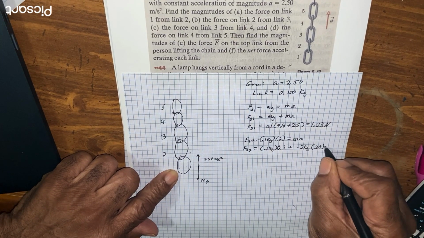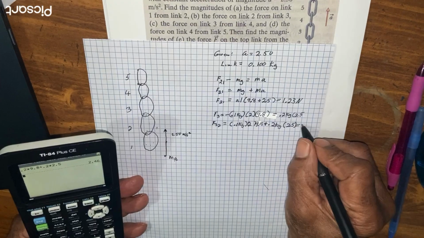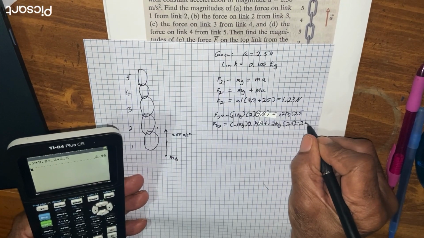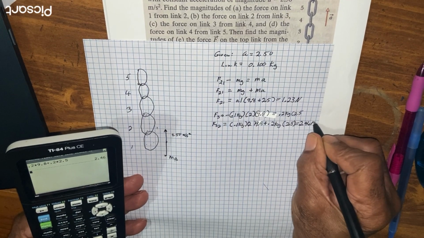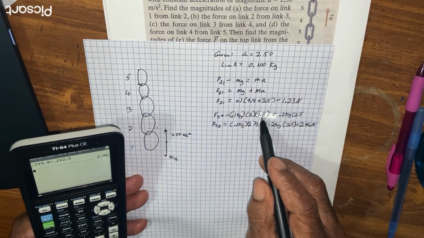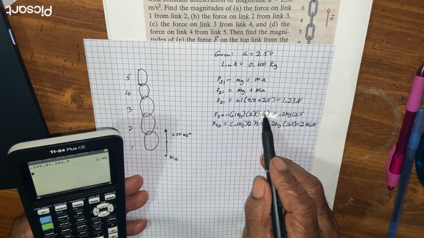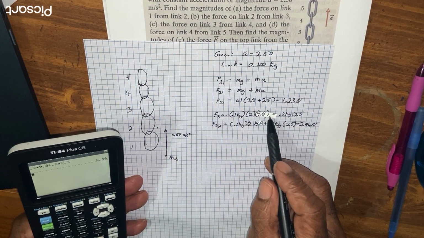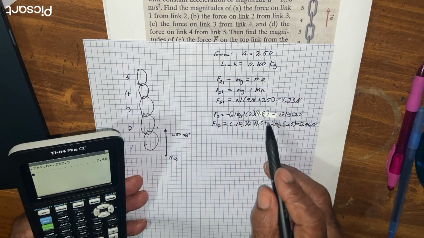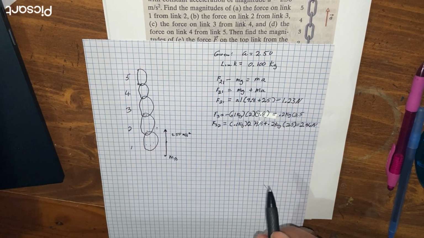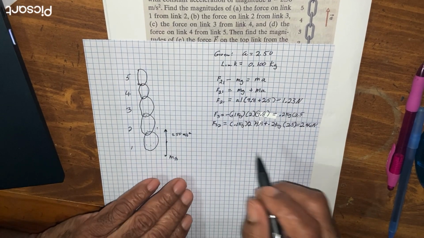That's the acceleration, and that's going to equal 2.46 newtons. I had to go back and put my 9.8 meters per second squared in, and it ends up being 2.46 newtons.